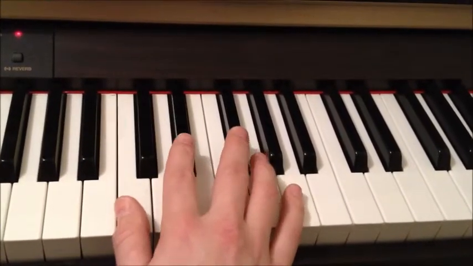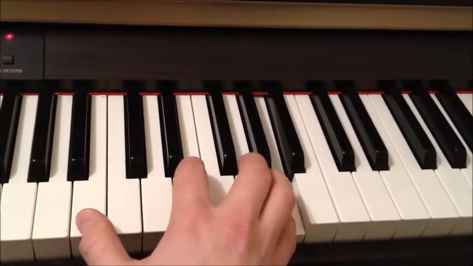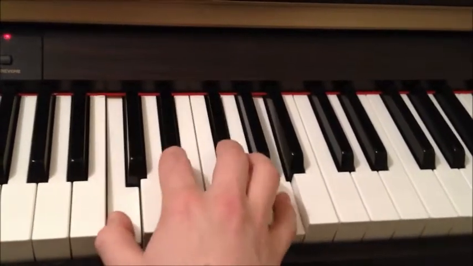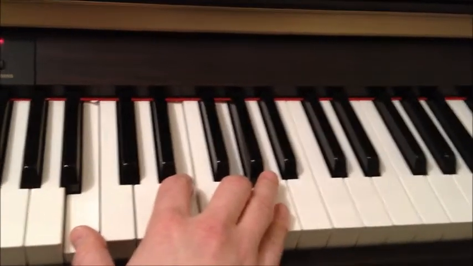Your other option is to make a minor chord. So this goes down and these two go up. You can leave your little fingers not doing much because that seventh note disappears.